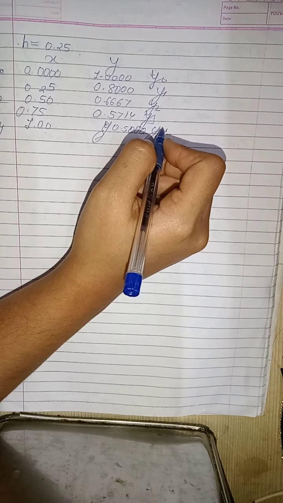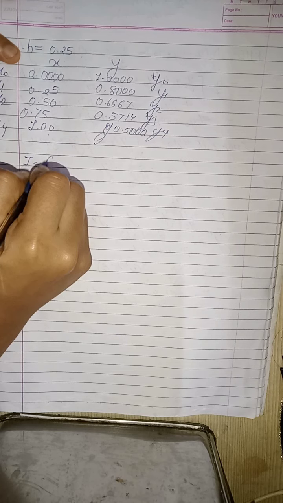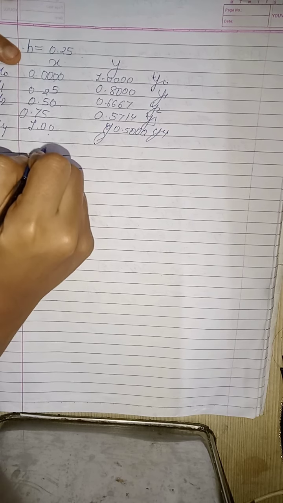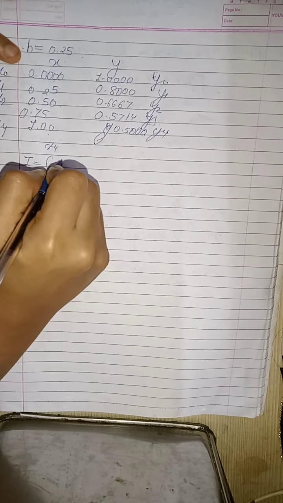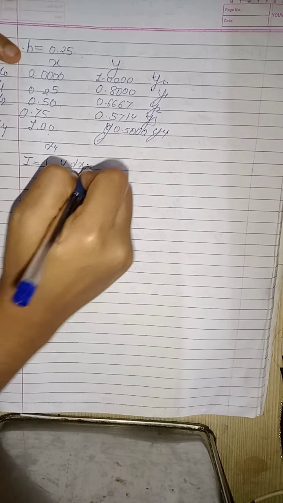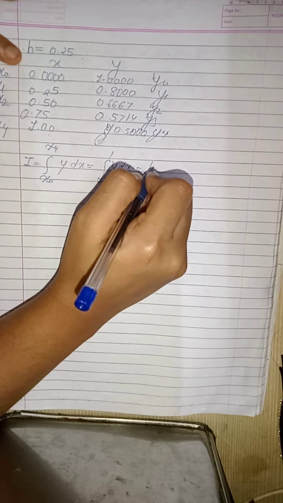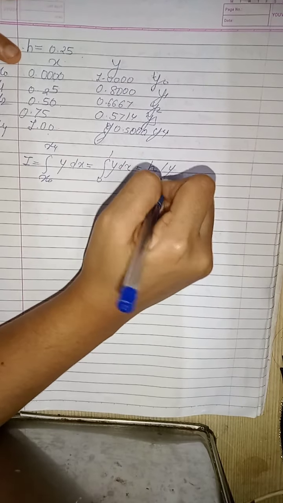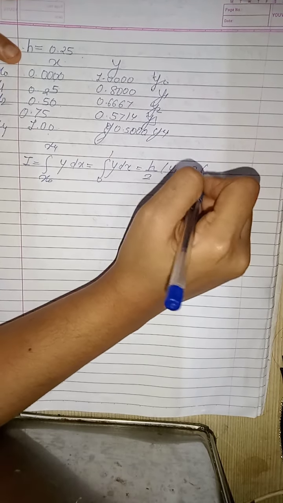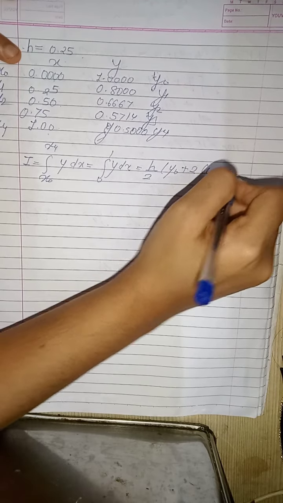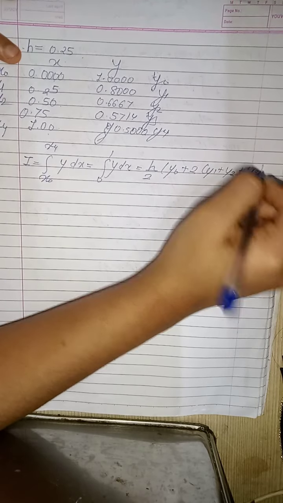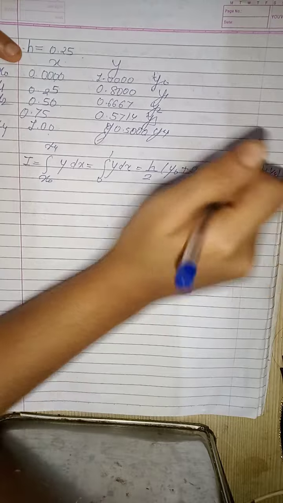Now for this, our trapezoidal rule will be I equals integration x0 to x4 y dx, equals integral 0 to 1 y dx, which is equal to h upon 2 into y0 plus 2 into y1 plus y2 plus y3, plus y4.